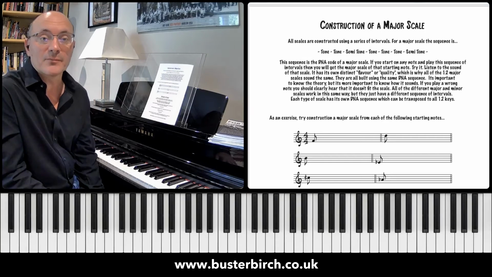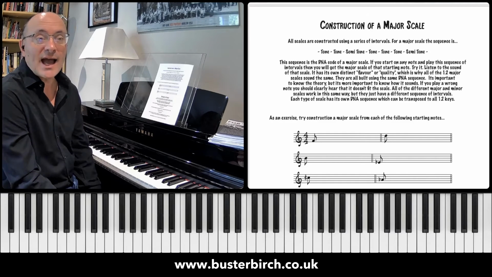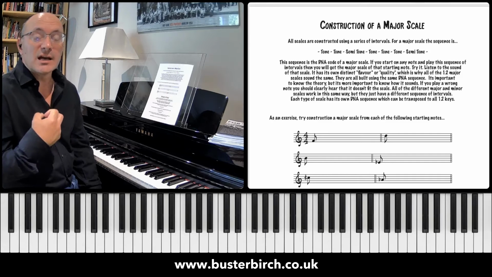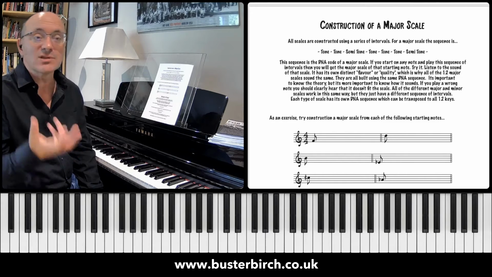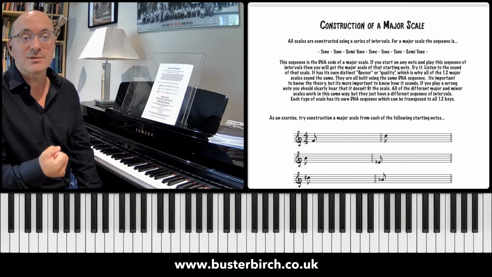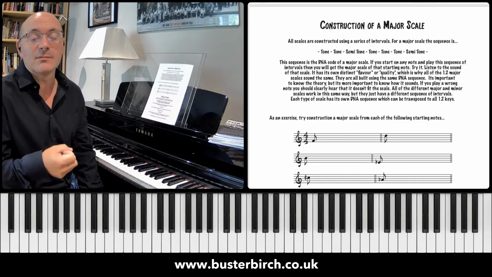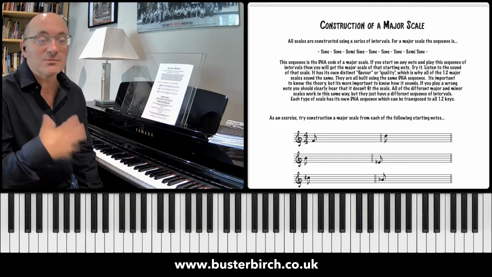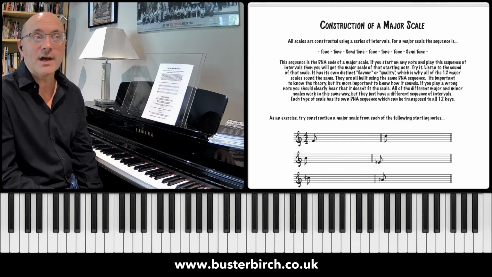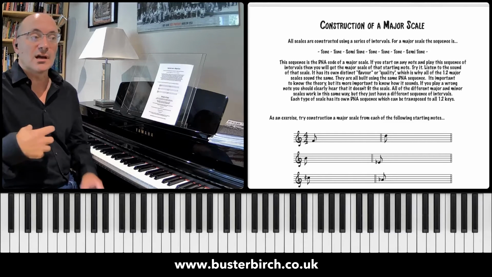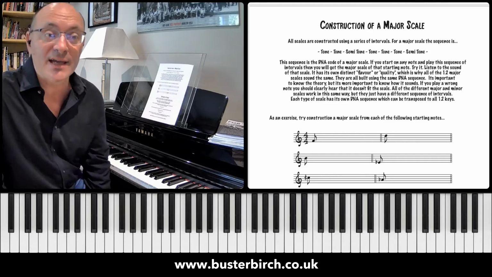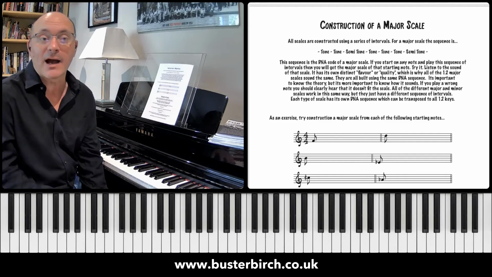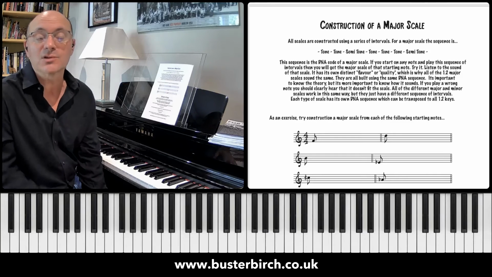Okay, so I'm going to assume you've downloaded the sheet music now, and I'm going to take you through the example here to show you how this all works and talk you through it. So what we're going to do is use a series of intervals. We're going to use tones and semitones, whole steps and half steps if you're in America, and I'm going to construct a major scale, and we're going to go through this sequence. You may be familiar with this already, but you may not quite have fully grasped the consequences of it and why it's such a useful way to think when you're trying to find the notes of your major scales.